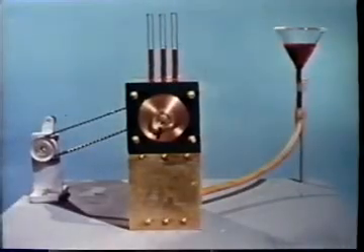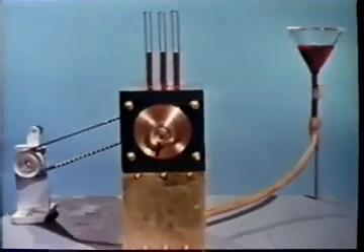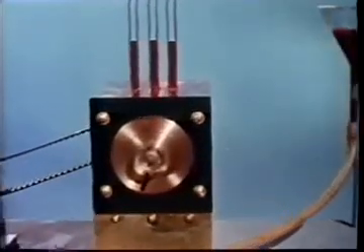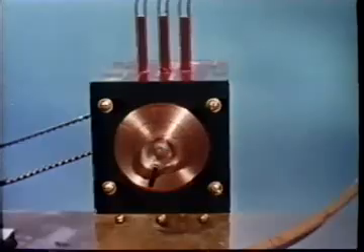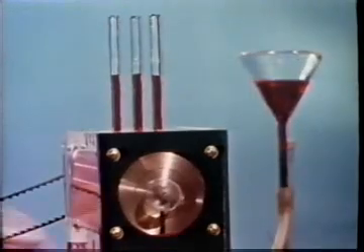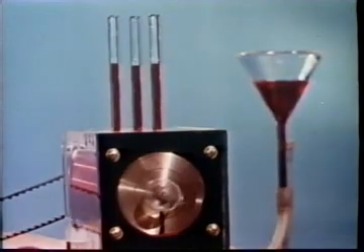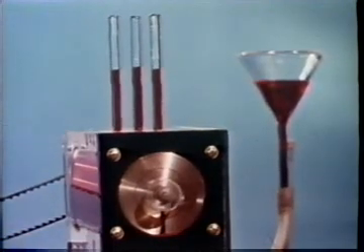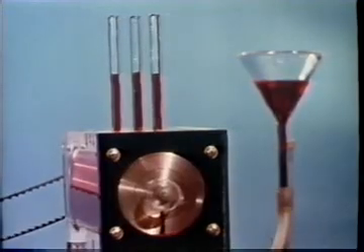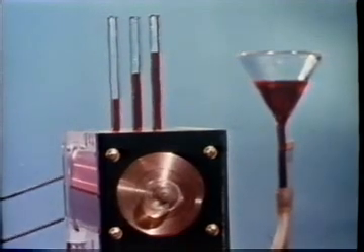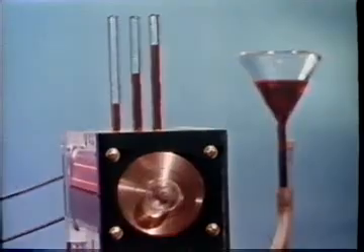The center manometer is located at the narrowest part, with the other 2 equally distant from it. Here the fluid is water and the manometers are open to the atmosphere. In the converging channel, the pressure rises above atmospheric and then falls below it an equal amount on the diverging side.